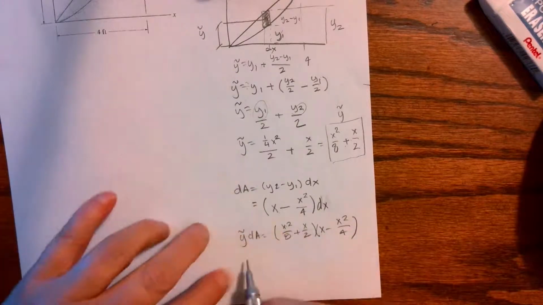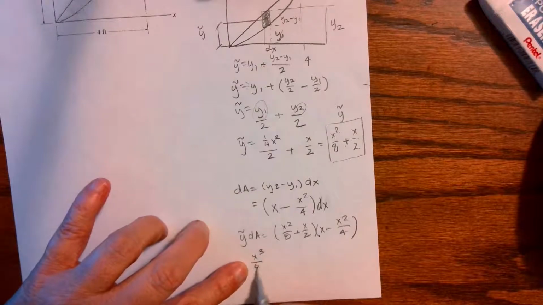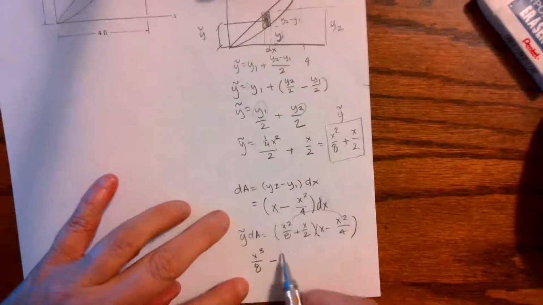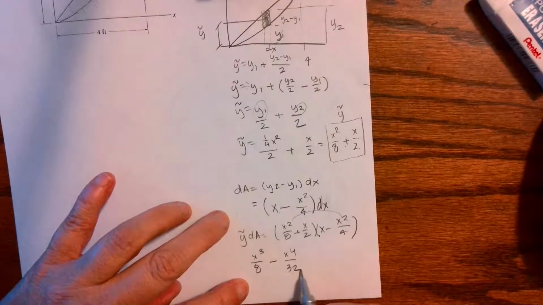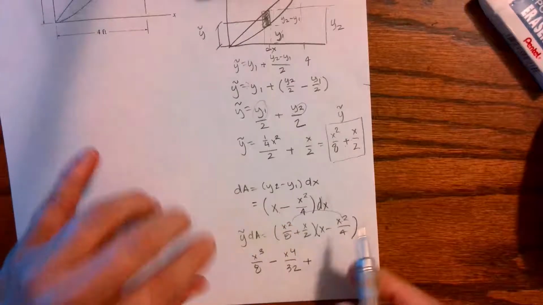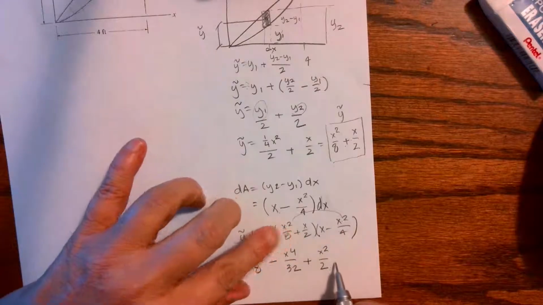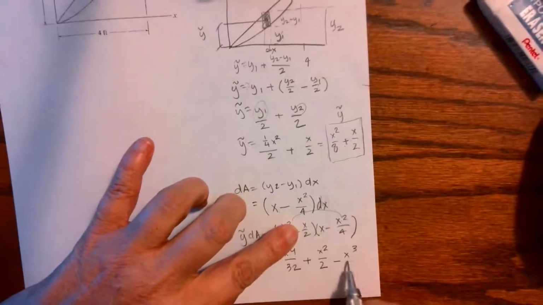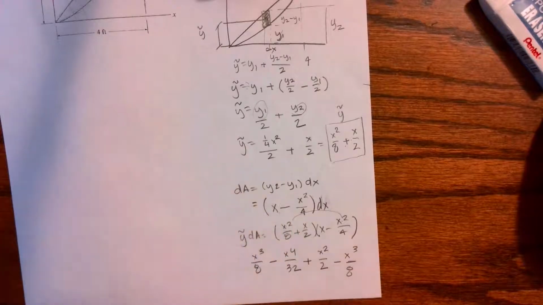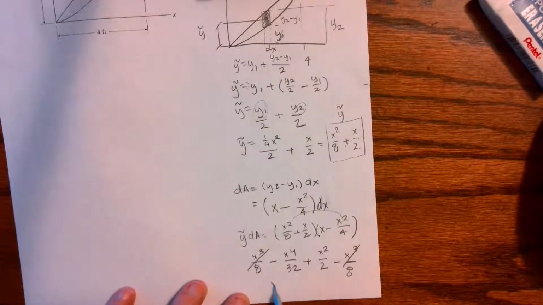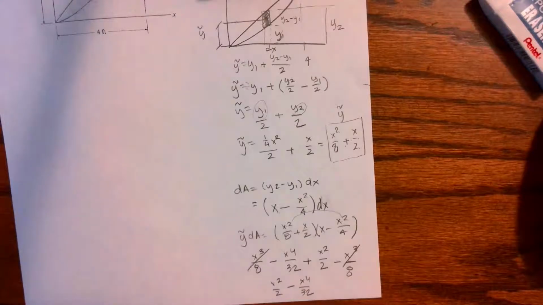So let's multiply this out, and I get x cubed over 8, okay, FOIL, minus x to the 4th over 32, plus x squared over 2 minus x to the 3rd over 8. And that goes away, and I'm left with x squared over 2 minus x to the 4th over 32. So that's what I'm going to be integrating.